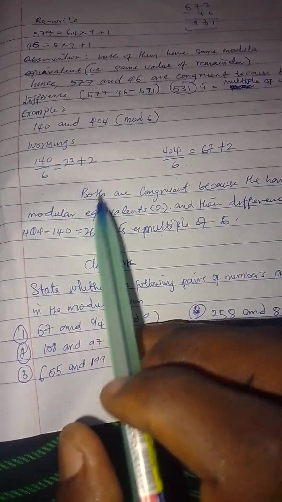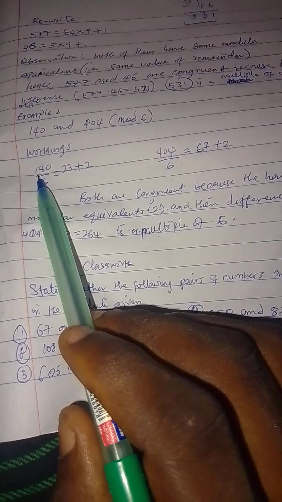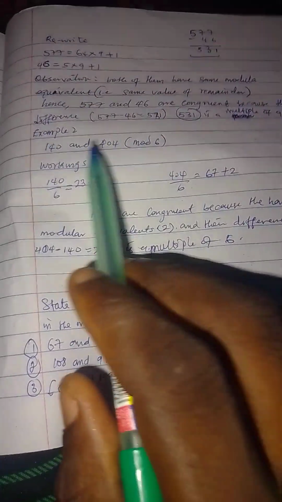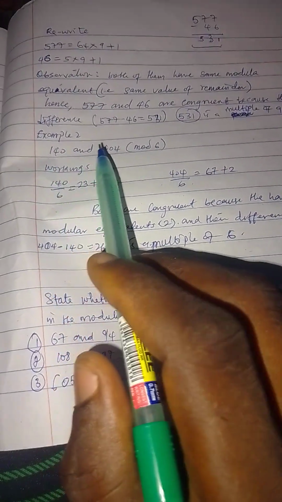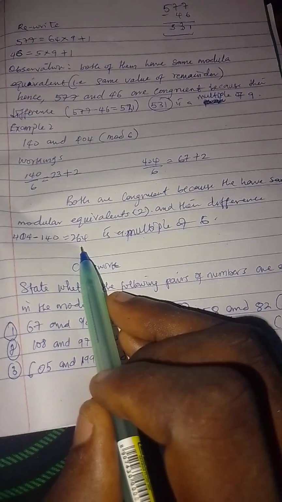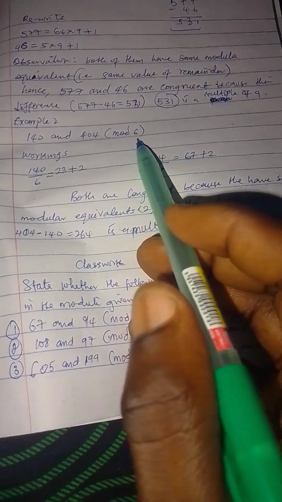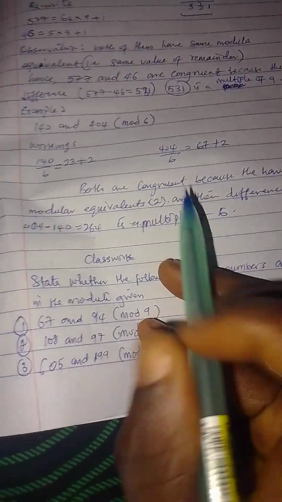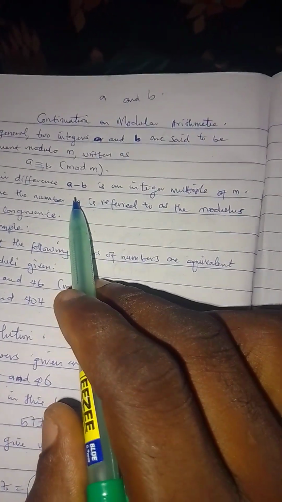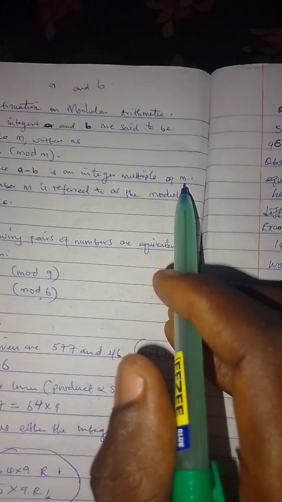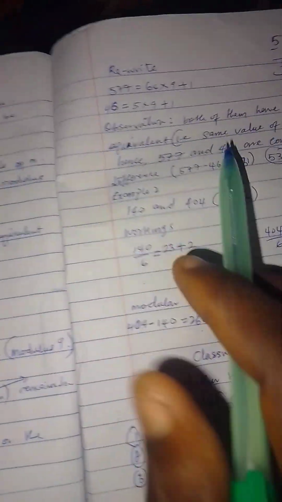When I took the difference between 140 and 404, I got 264. Then I went to my multiplication table and checked the multiples of 6, and I noticed that 264 is a multiple of 6, which satisfies the condition that the difference must be an integer multiple of m. The modulus here is 6.